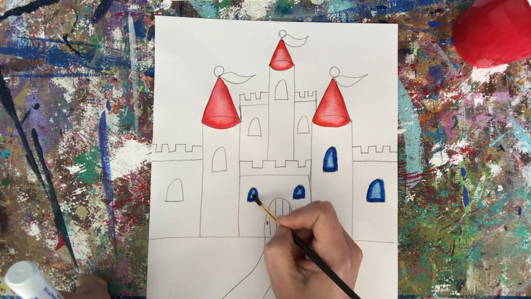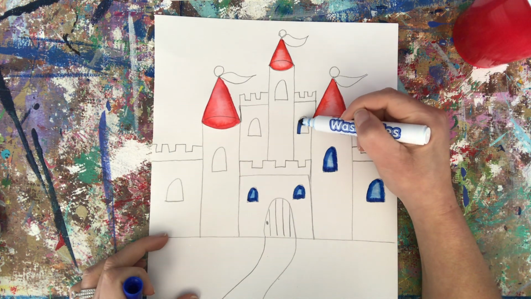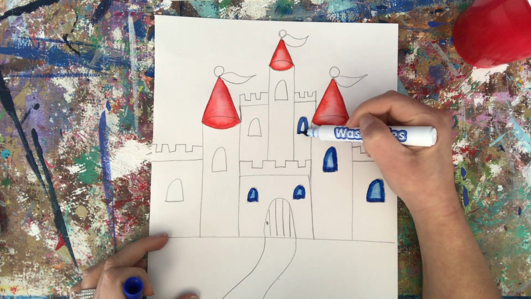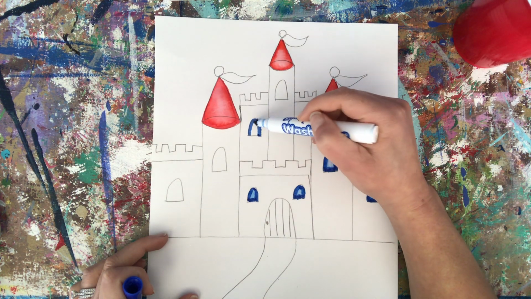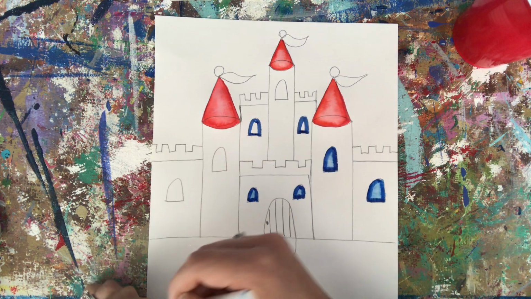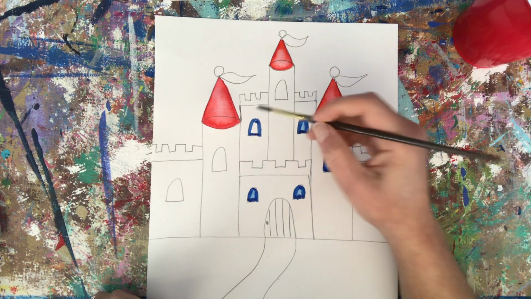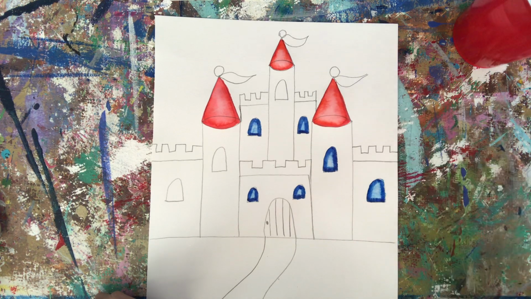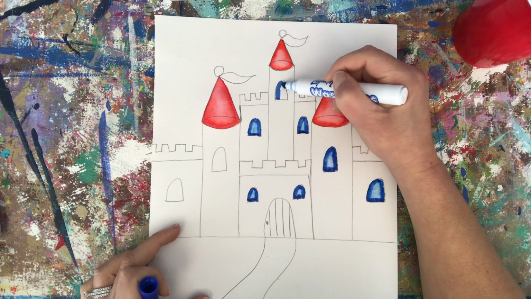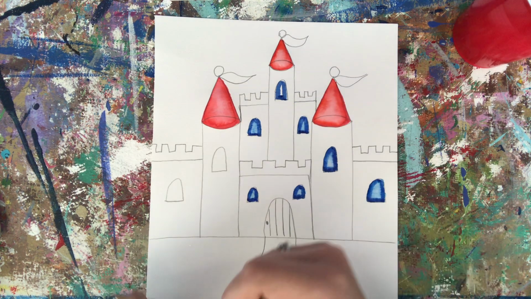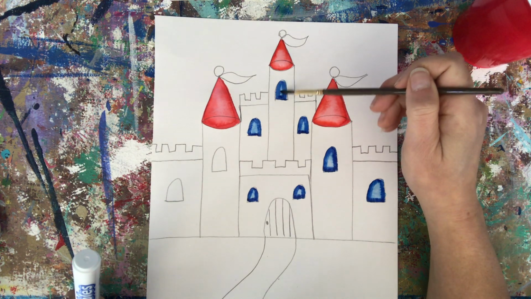There we go. Now, if you don't have markers or a paintbrush at home, then you could always color this with whatever materials you have. Crayons, colored pencils, you figure that out and you decide whatever works for you. You could even just leave it with pencil if you wanted to. Okay, I'm gonna keep on painting.